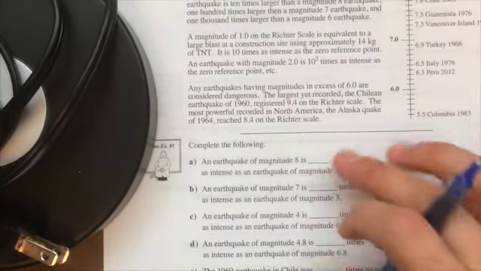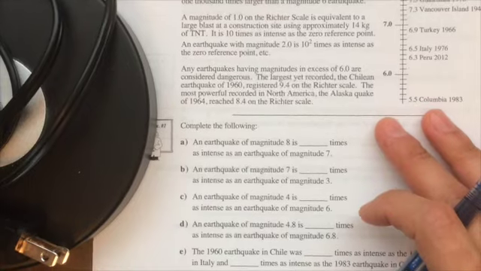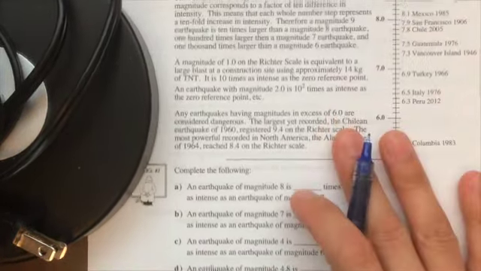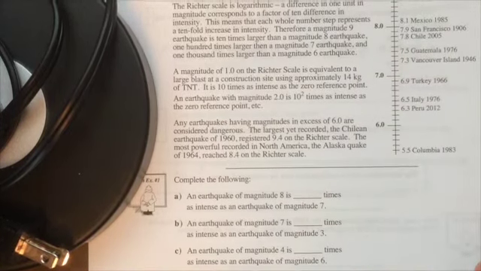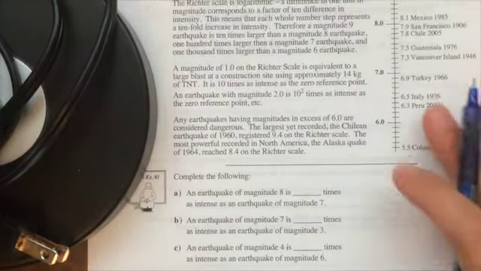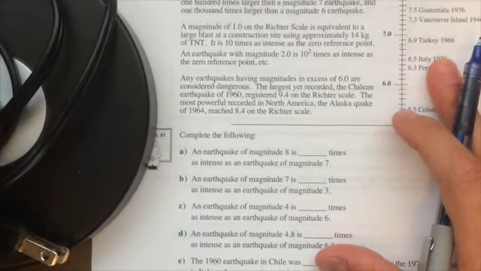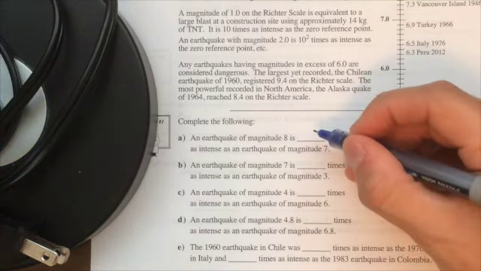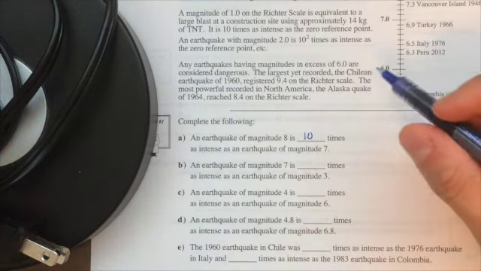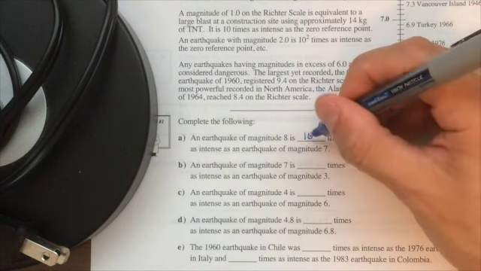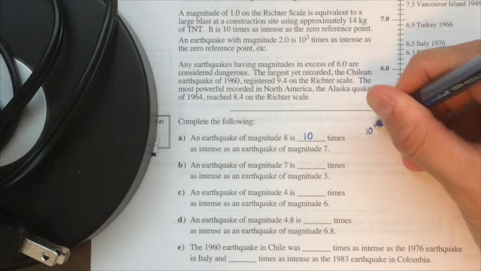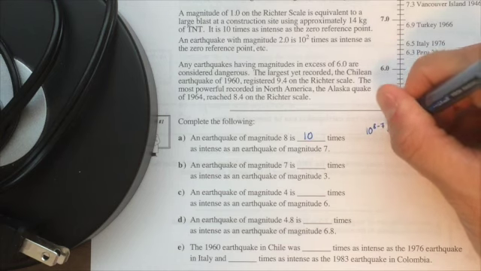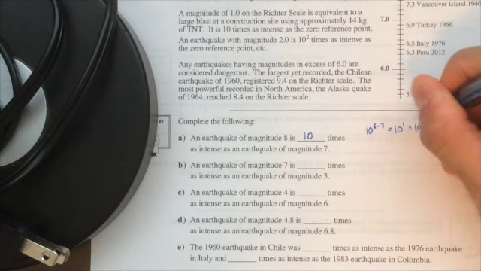You can go through and read this yourself, but what we want to see is we're also given this scale on the side that gives us the measurements of different earthquakes that hit in different years. All right, so an earthquake of magnitude 8, we already know, is 10 times as intense as an earthquake of magnitude 7. So if we go from 7 to 8, what that actually looks like is going from 10 to 8 minus 7, that's just 10 to the 1, which is equal to 10 times.